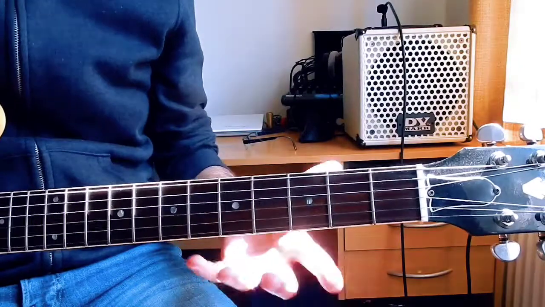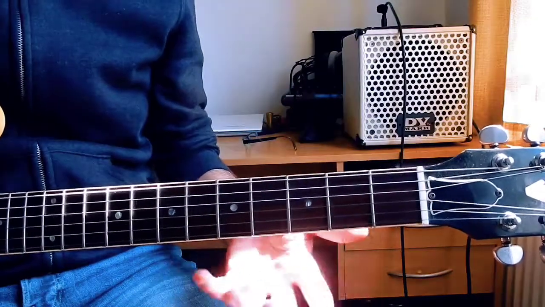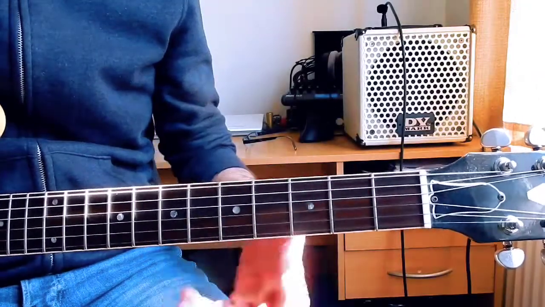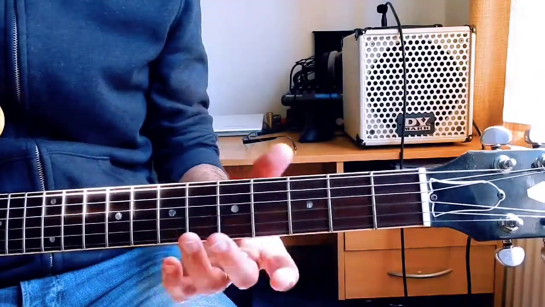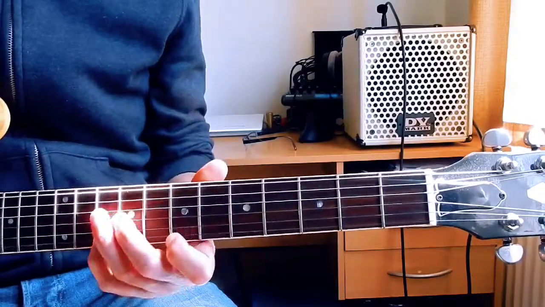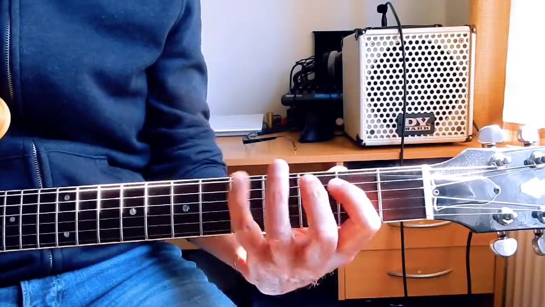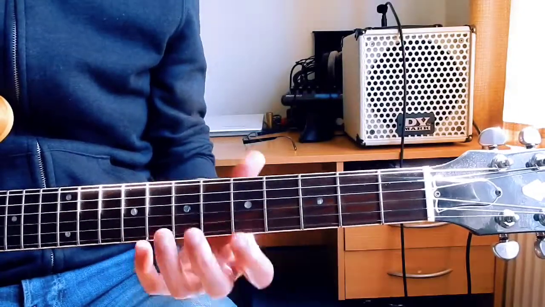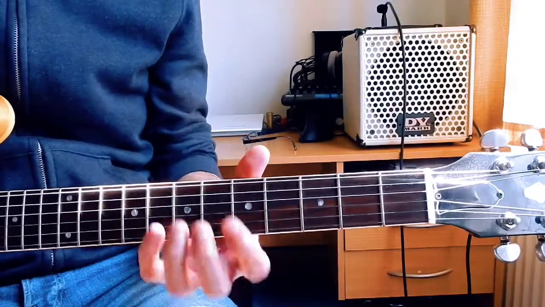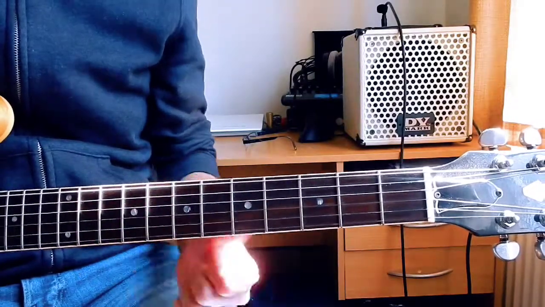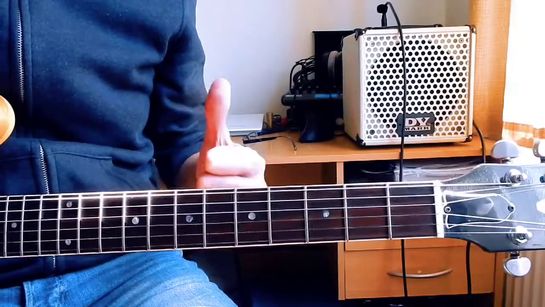Even though I learned the 5 shapes to begin with when I learned to play guitar, when you actually start improvising, you don't think about that. You just start. You have a free flow, so to speak. And I think this really helps to find your way, to really get more knowledge out of the fretboard, so to speak. I hope that helped.